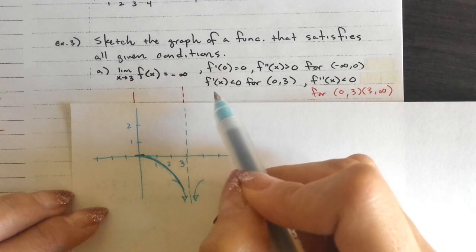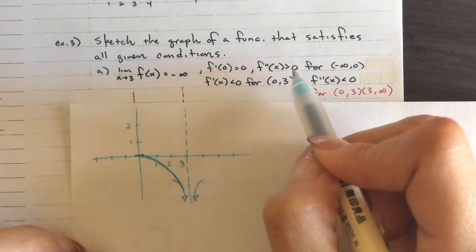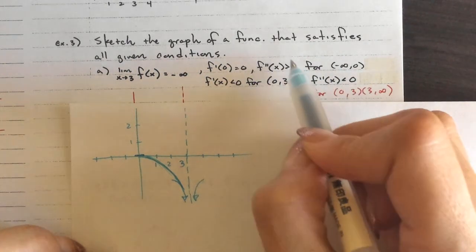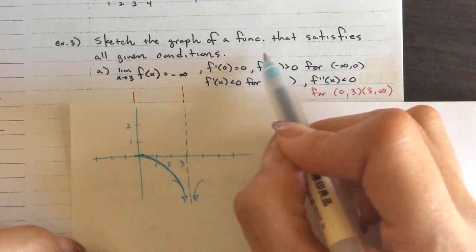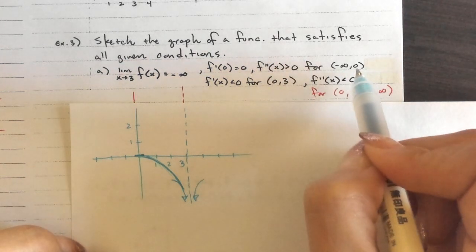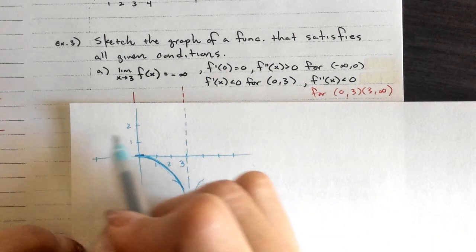Okay, that's done. I'm going to go to f double prime. For f double prime, from negative infinity to 0, my f double prime is positive. So my concavity is concave up from negative infinity to 0. So I'm concave up from here to here.